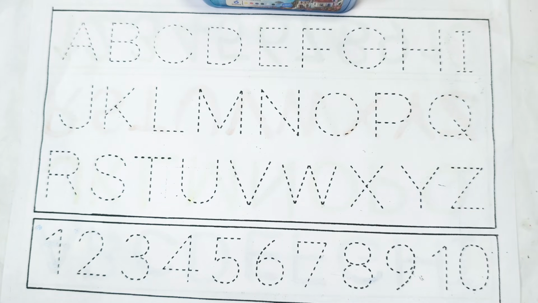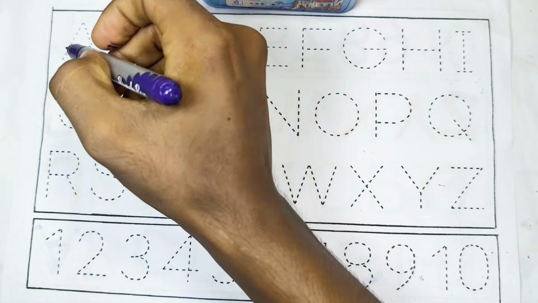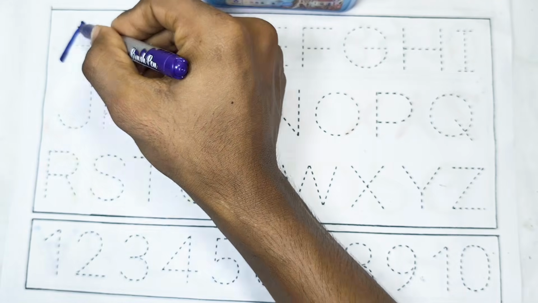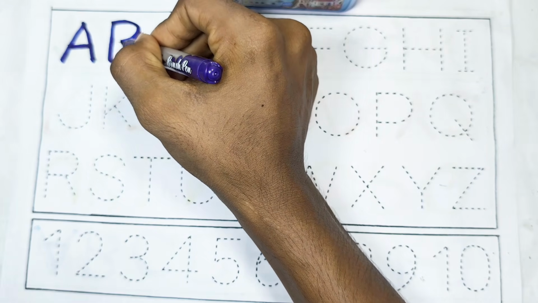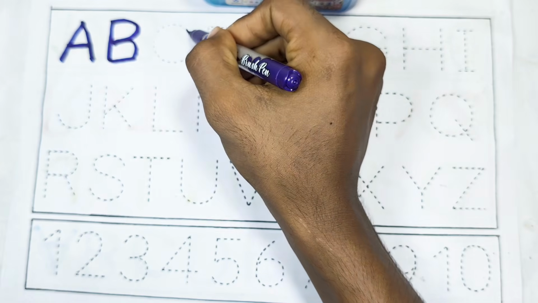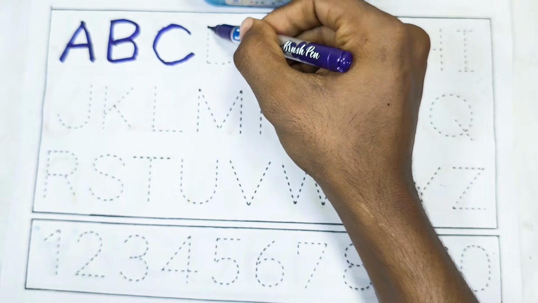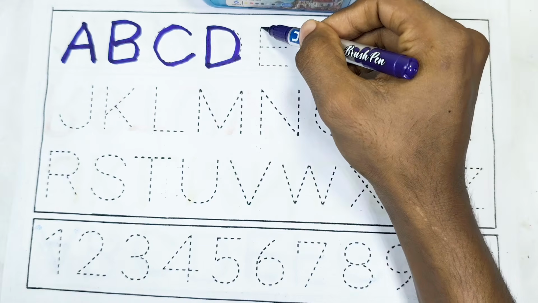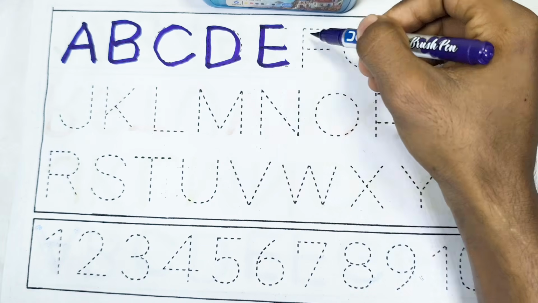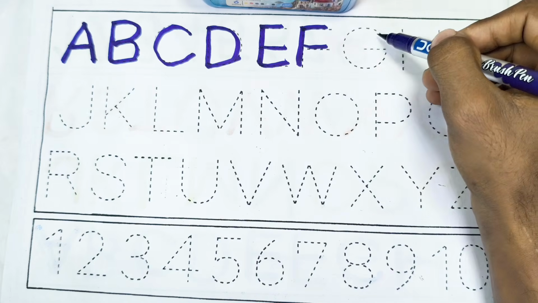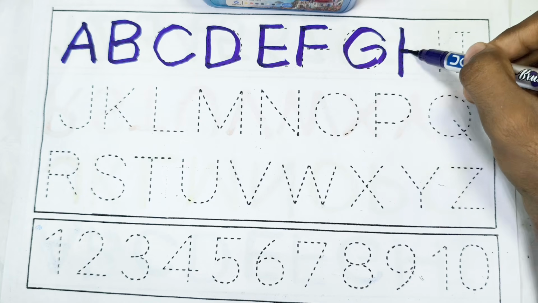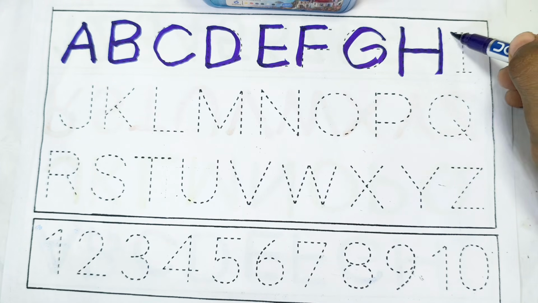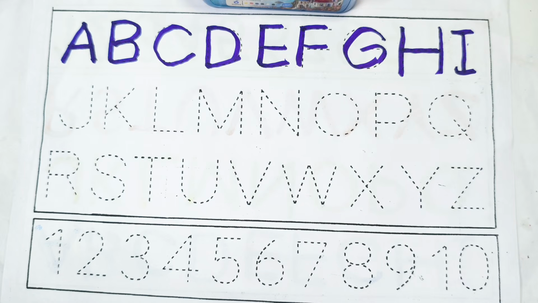So kids, now you draw alphabets. And first you draw A. A for apple. B for ball. C for cat. D for dog. E for elephant. F for fish. G for goat. H for helicopter. I for ice cream.